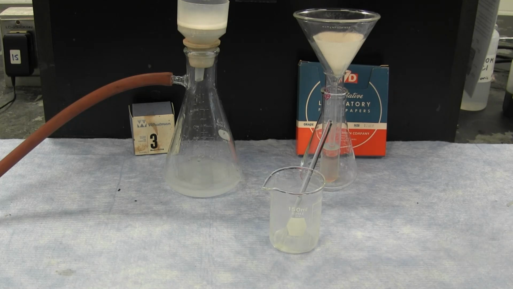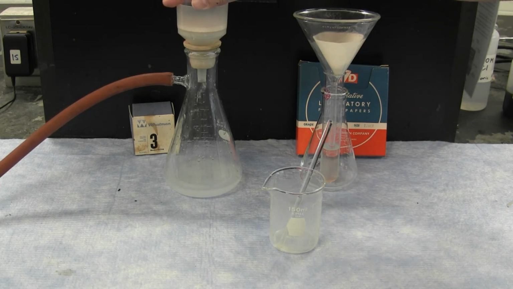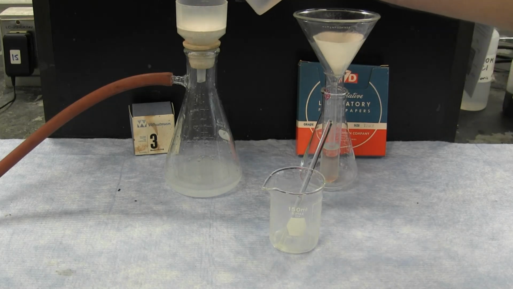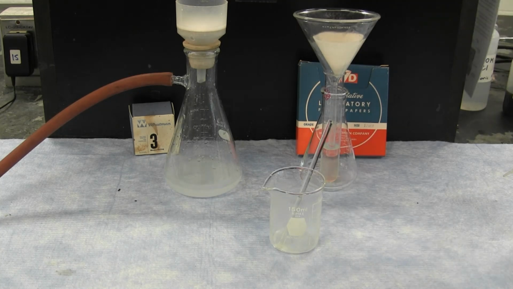As with the gravity filtration, once the solution is passed all the way through and the precipitate is remaining on top of the filter paper, it can then still be washed to make sure that the precipitate is clean.